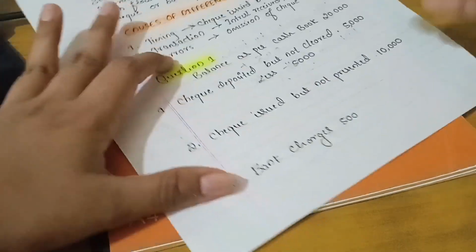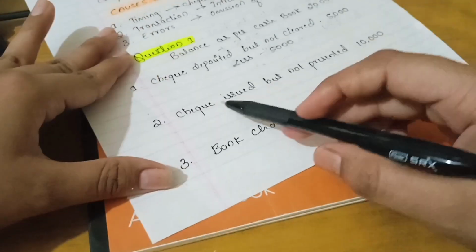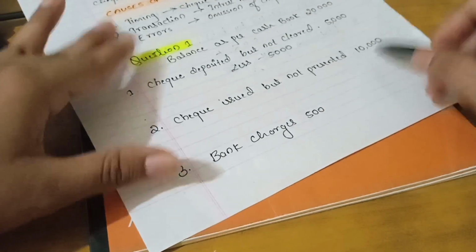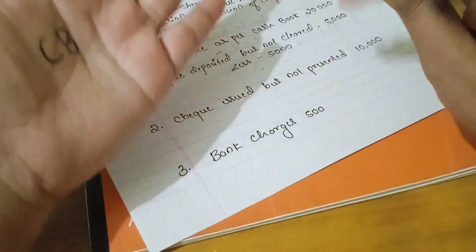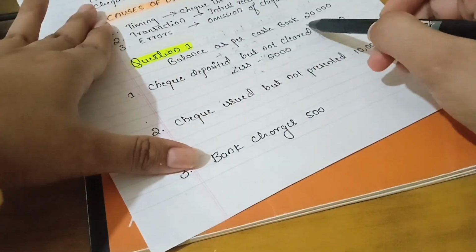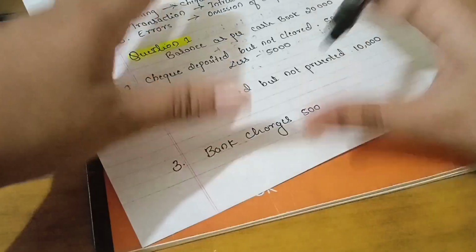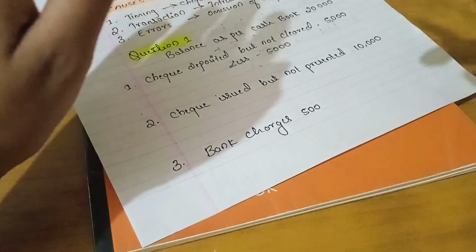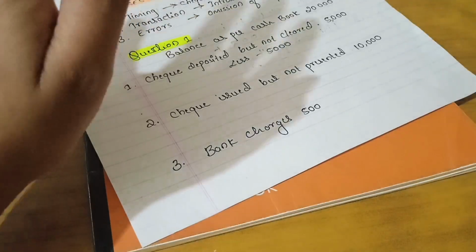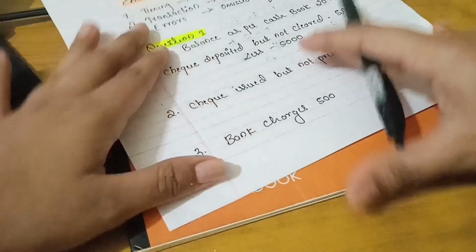And the second adjustment is check issued but not presented 10,000. See, we only have to increase or decrease our cash book because the starting point is the cash book. Many students try to memorize whether to add or subtract, but it is better to think logically and solve the problem. So now let's come to the second one.